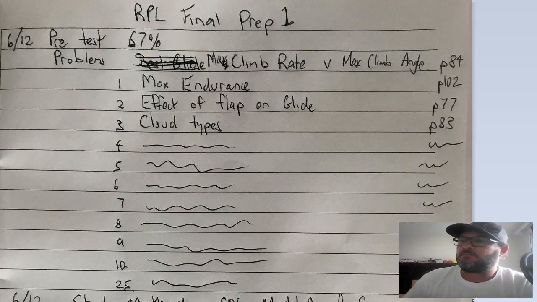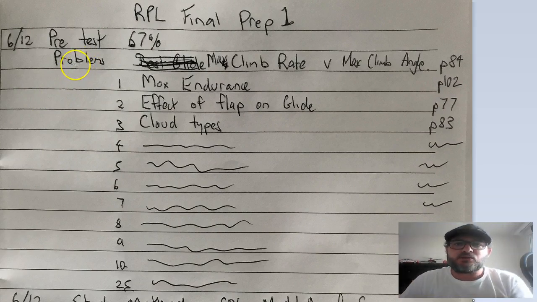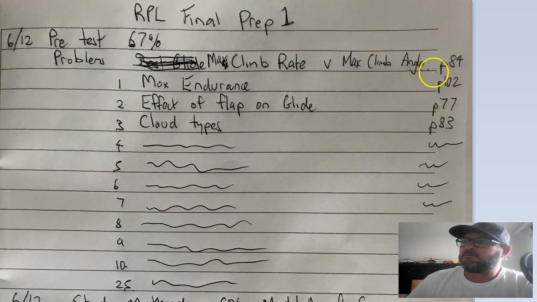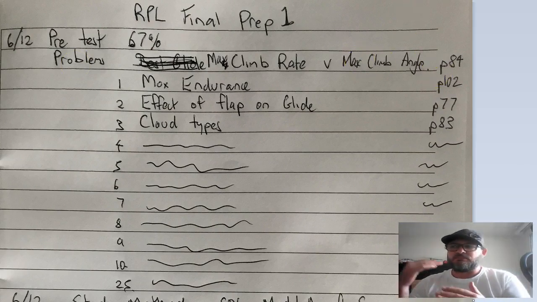Sorry. So then what you want to do is you want to record your problems in that exam, because what's going to happen is you're going to get the same problems over and over and over. So you don't need to write a huge amount on the problem. You just need to identify what the topic is so you can go and study that.